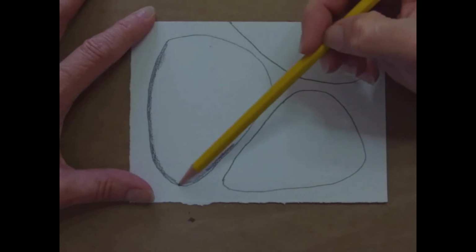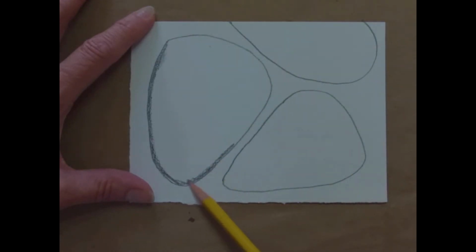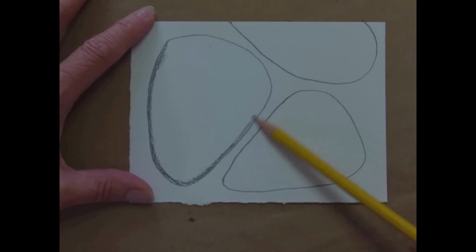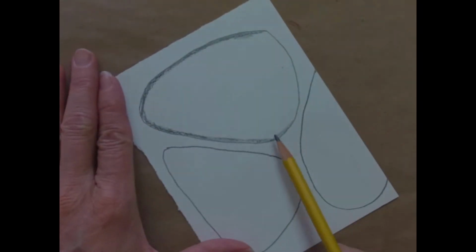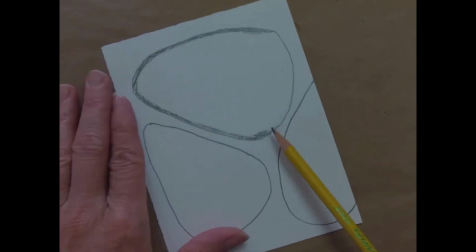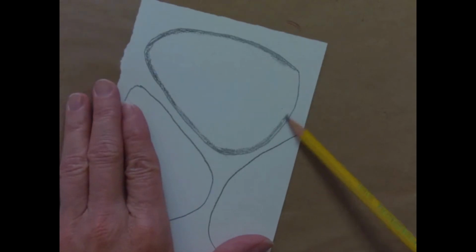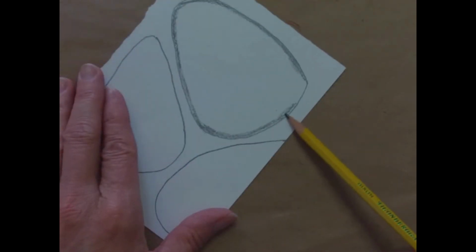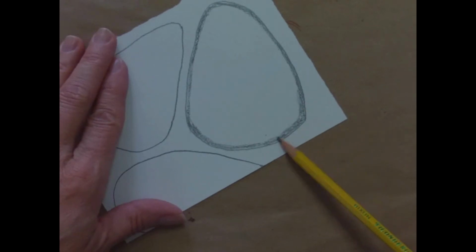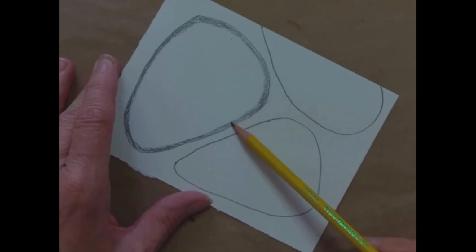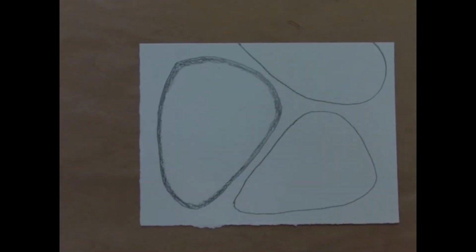I'm just going to do this one. Okay, so I've shaded one, but you're pretending I've shaded inside of all three.